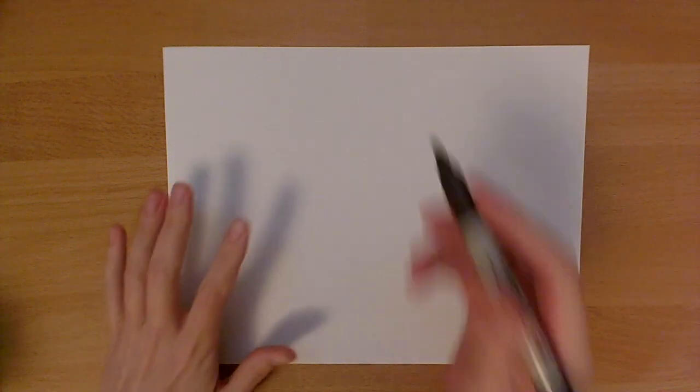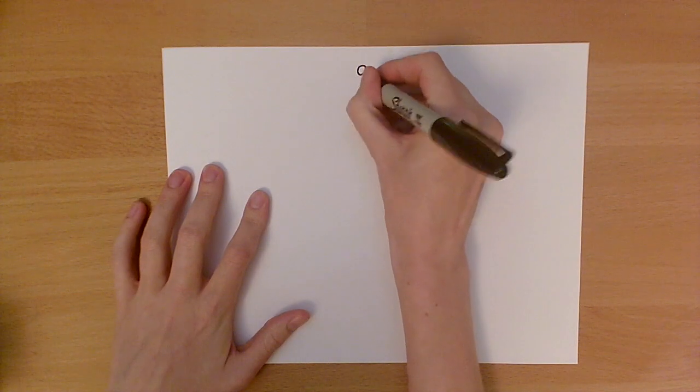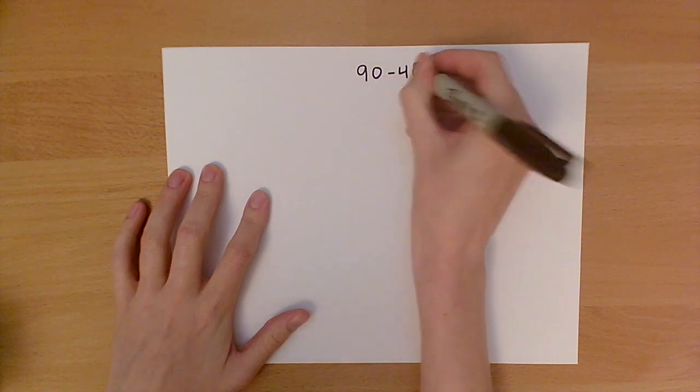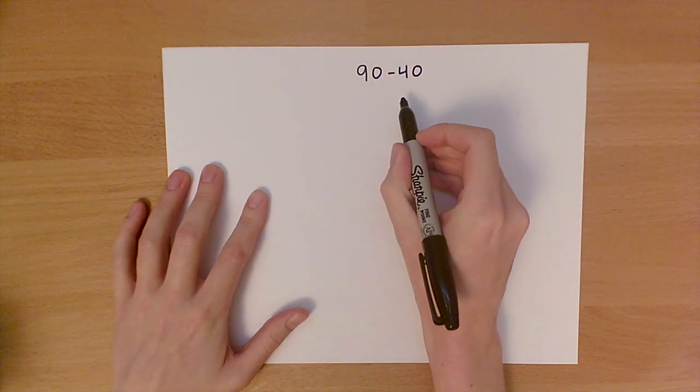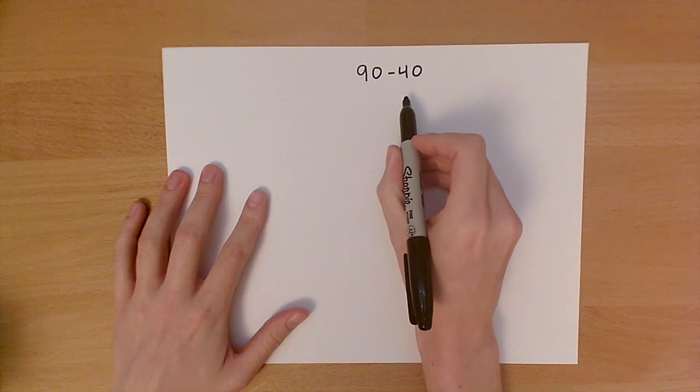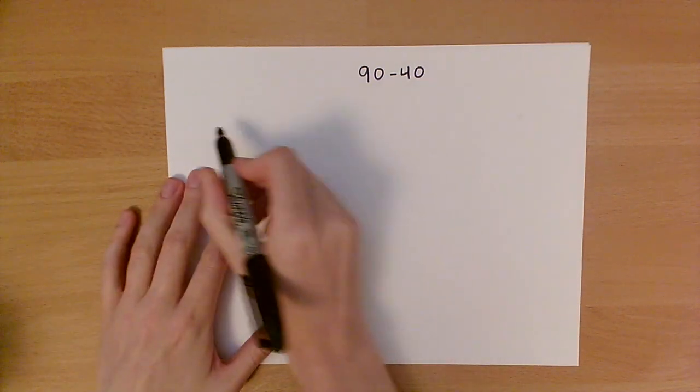So you could get a piece of paper and a writing tool, and I'll give you an equation to solve, and you can pause the video and solve it, and then follow along after to see what strategy I used. Alright, let's start with our first number problem. Our first number problem is 90 minus 40. So as usual, you can pause the video, solve that problem, and then press play to see how I solved it and see if we got the same answer.